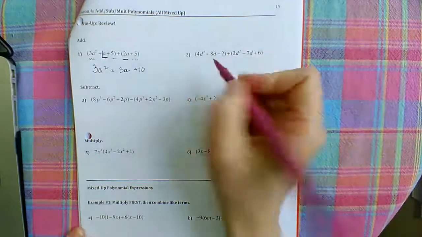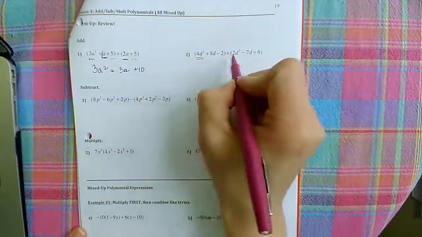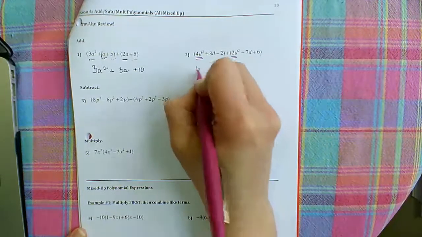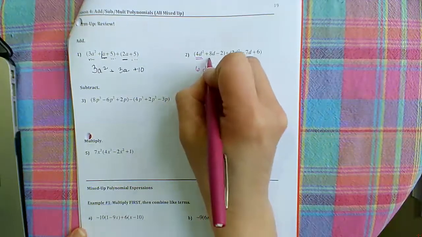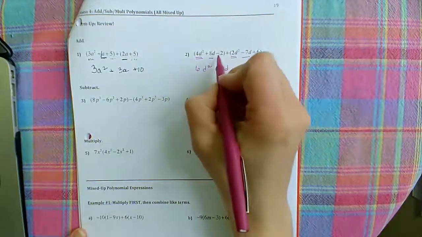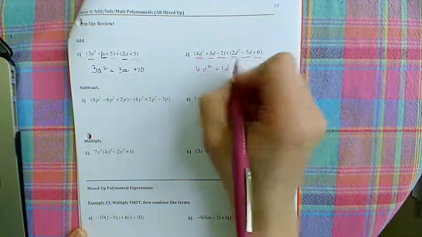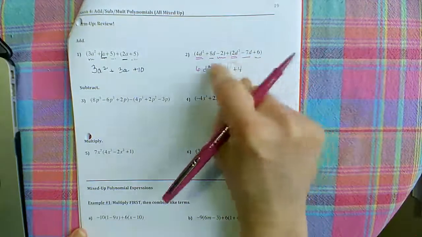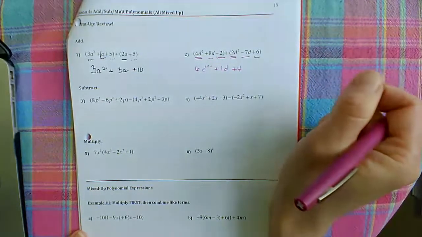On the second one, same thing. Look at your like terms, d squared and d squared. So 4d squared plus 2d squared becomes 6d squared. 8d minus 7d becomes 1d. And negative 2 plus 6 becomes plus 4. Remember, you can use your calculator to add those coefficients in the front. That's no problem at all.